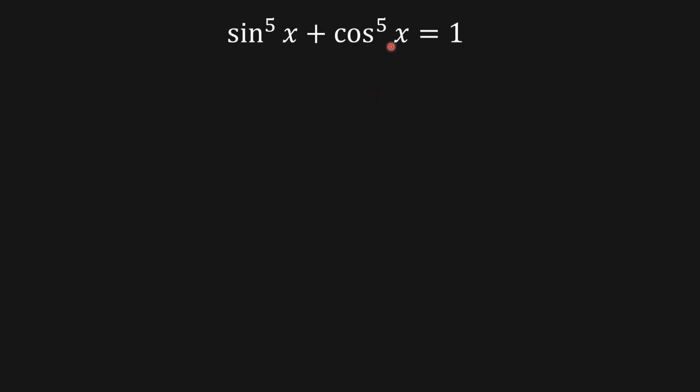Today we're going to be solving this problem here. The domain we're going to be considering is the real numbers. We're going to be solving for the real numbers.